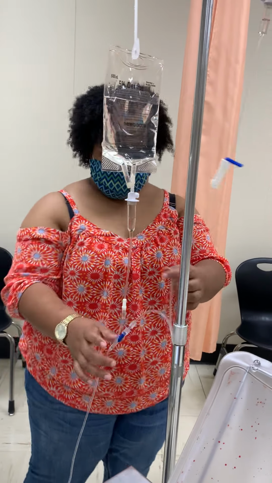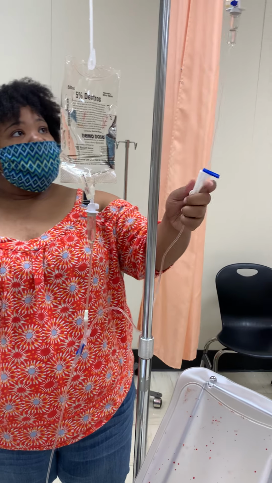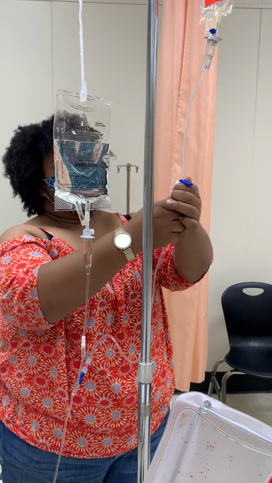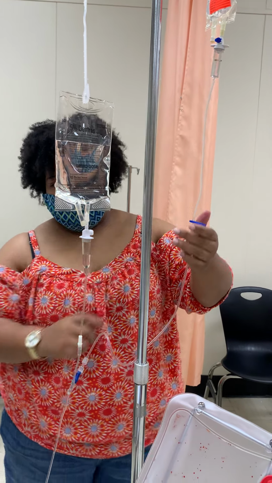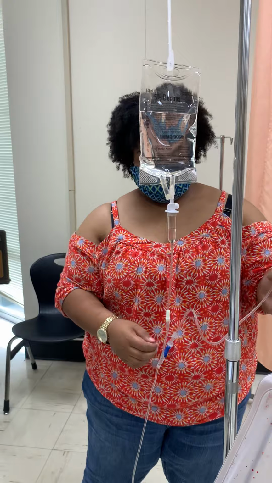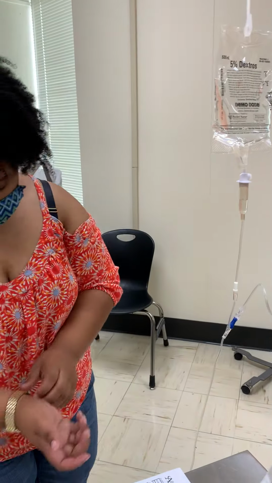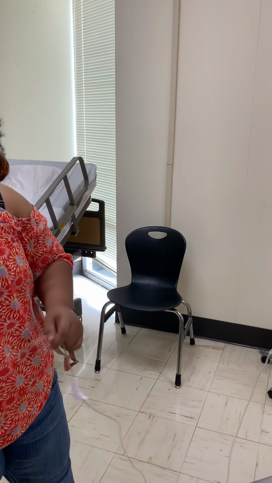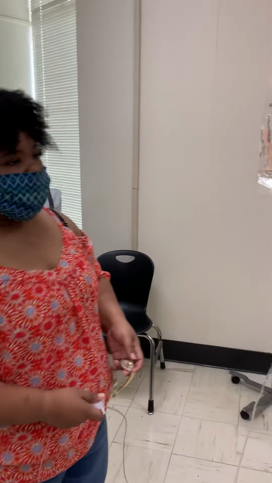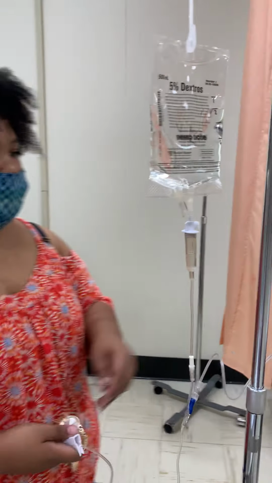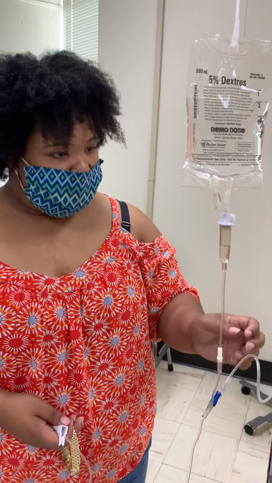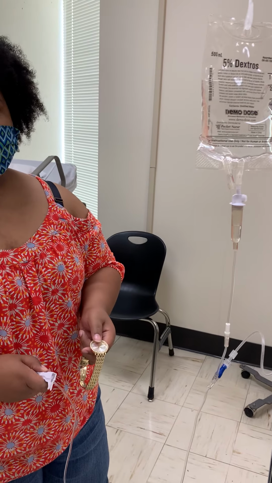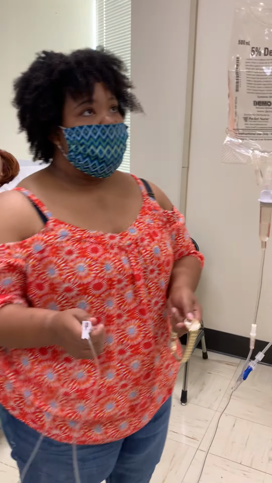All right, so now that I have them connected, I can open up my secondary tubing. And now, since we're doing this by gravity, I need to, okay, so I got this open. Okay. Then I need to start manipulating it with my primary.